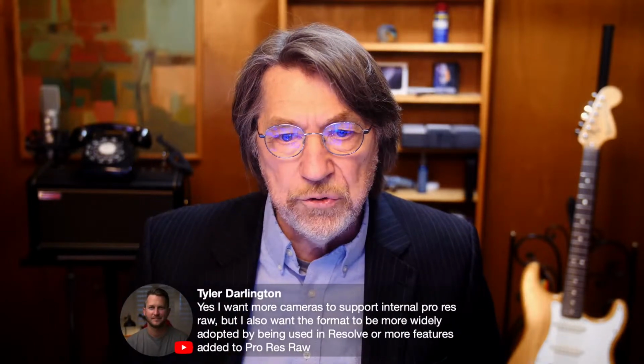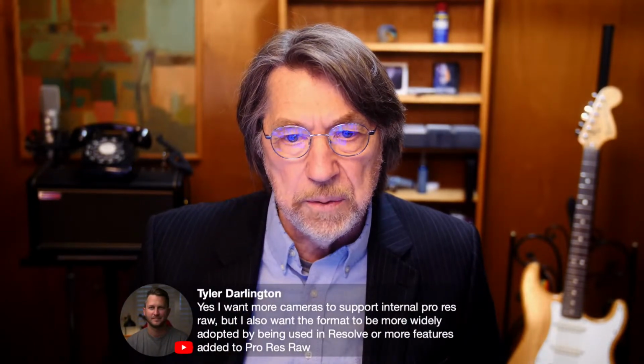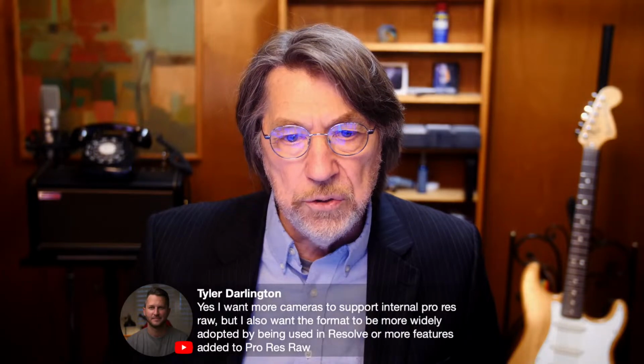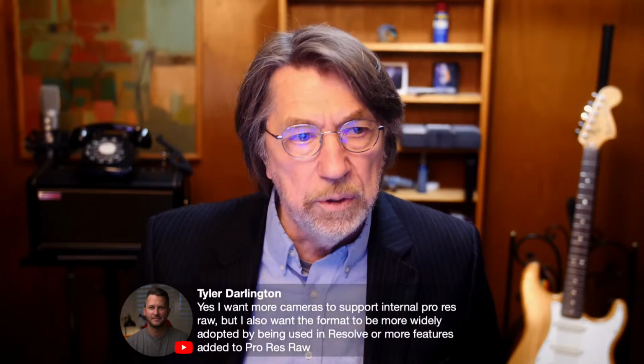Yes, I want more cameras to support internal ProRes RAW, but I also want the format to be widely used by DaVinci Resolve and more features added to ProRes RAW.